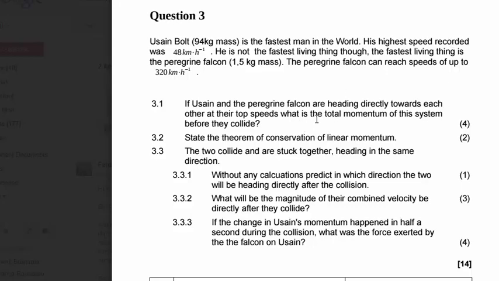If you chose Usain's direction as positive and you get the total momentum is positive, it means the final momentum when they're together must also be positive, which means it must be in the direction of Usain. Does that make sense, or did I speak too fast?